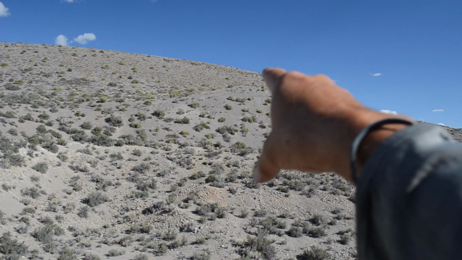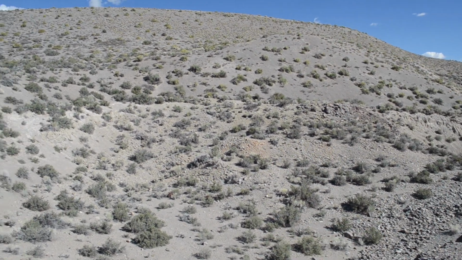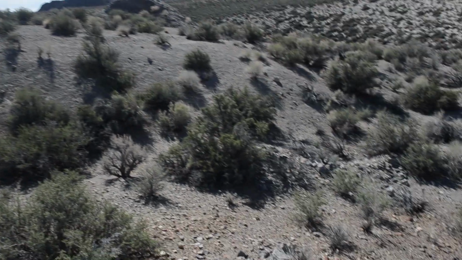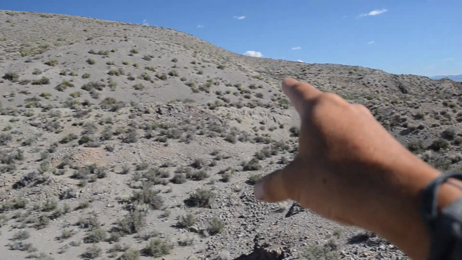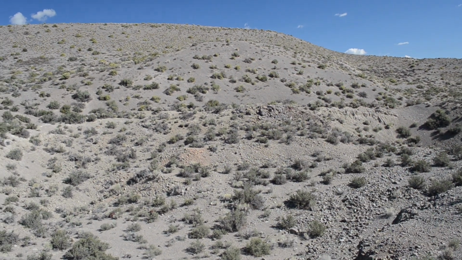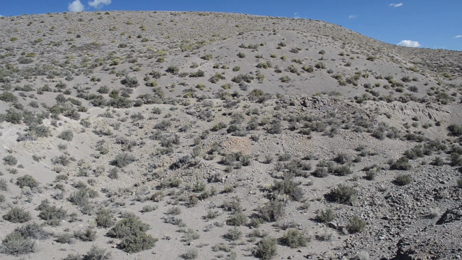Other dynamite's thrown off this hillside down, as well as gunshots. But as you can see, it's going to take quite a while for a person to walk all the way around to this side. And in a gunfight, that's just not going to happen. Unless you're a ghost.